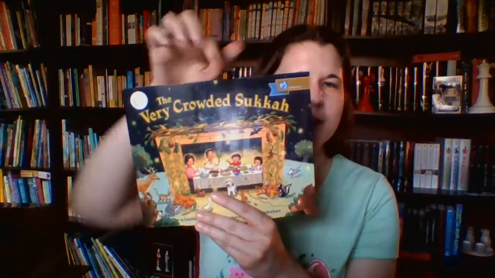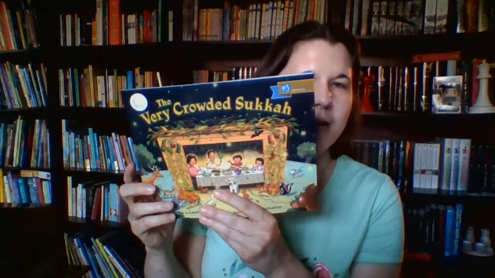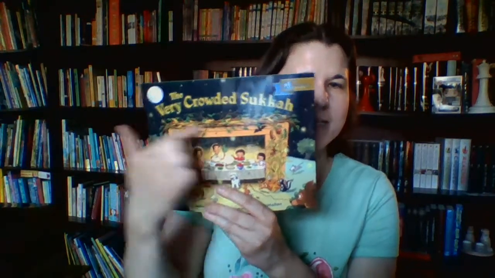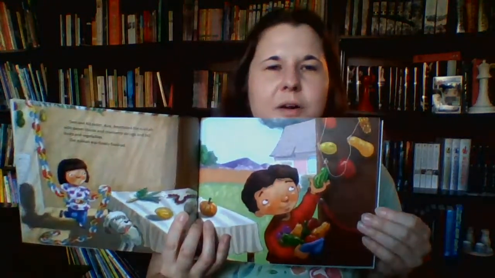I have another one called The Very Crowded Sukkah. I don't know how you say that. I'm just going to admit, I don't know how to say Sukkah. I'm not really sure. It's this little overhang thing. It's also again very cartoony, and they're setting it up.